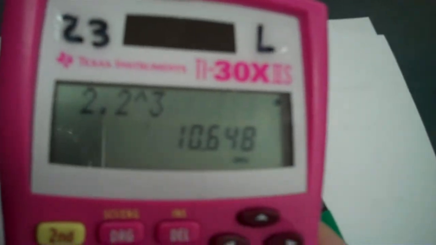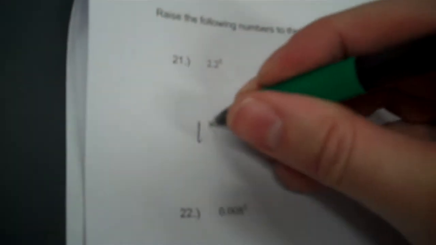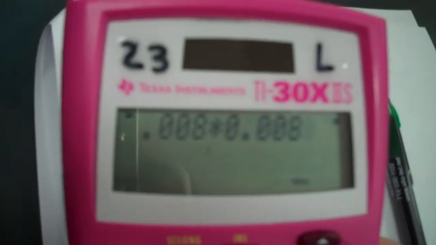Raise the following numbers to the indicated power, 2.2 to the third, that's a decimal, it's not 2 times 2, 2.2 times 2.2 times 2.2. Or you can go 2.2 to the third power, 10.648. If it doesn't say to round, roll with that. That's just 0.008 times 0.008 or 0.008 raised to the second, and that's what you get.